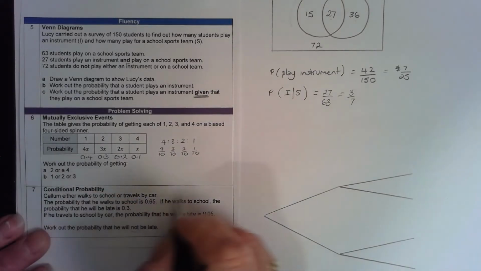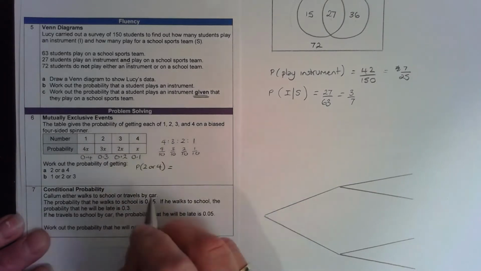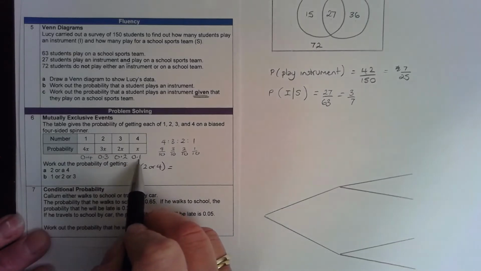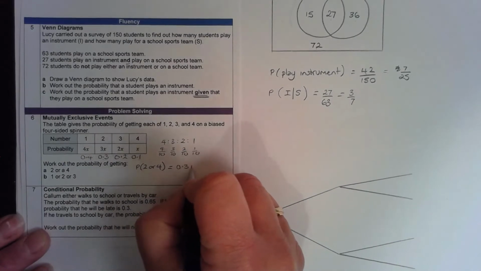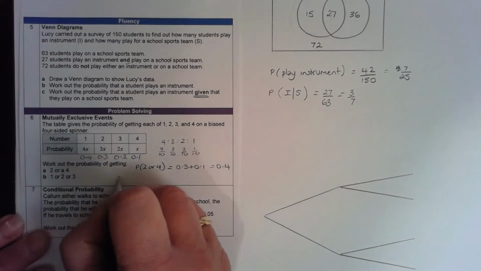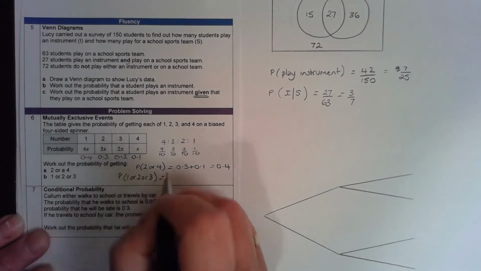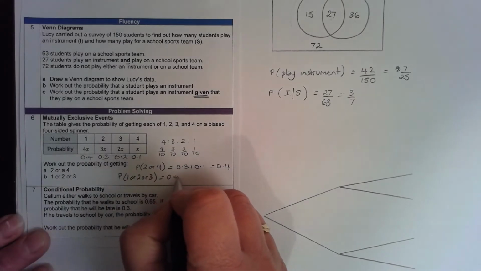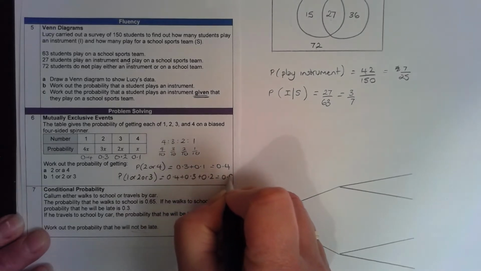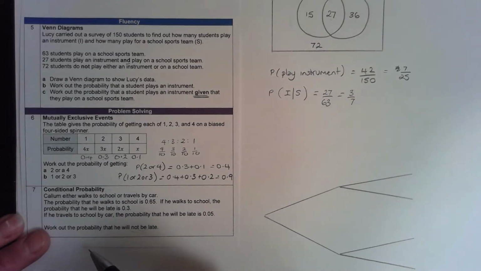So the probability of getting a 2 or a 4 is going to be equal to 0.3 plus 0.1, and that's 0.4. The probability of getting a 1 or 2 or 3 is going to be 0.4 plus 0.3 plus 0.2, which is 0.9. You can of course do 1 take away 0.1 to get the same answer.